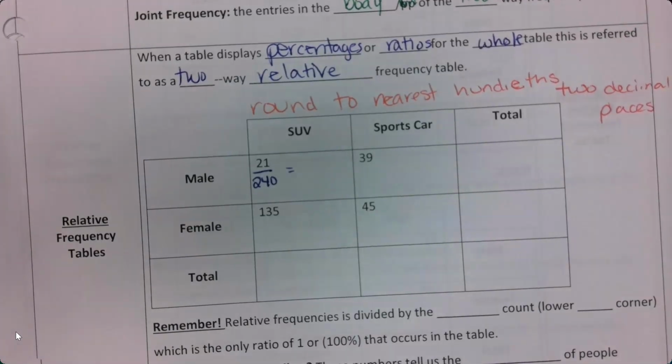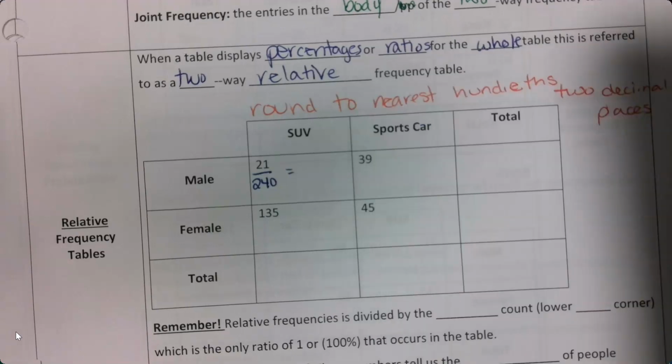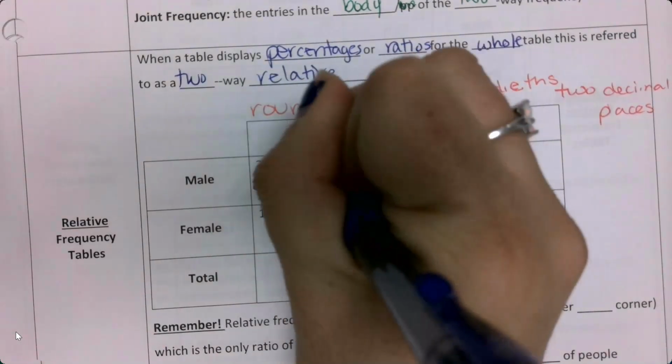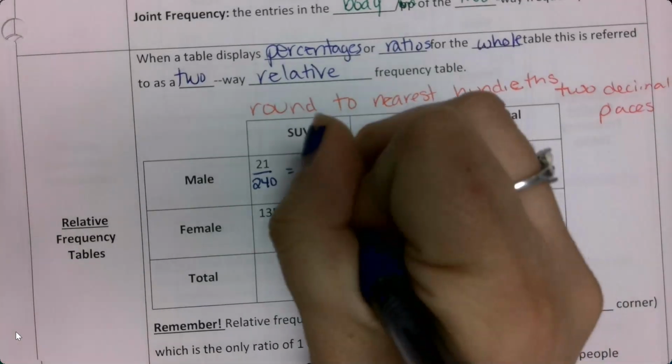Decimal places, not a fraction. So 21 divided by 240 is, to 2 decimal places, 0.09. And then if I multiply by 100, it turns it into 9%.